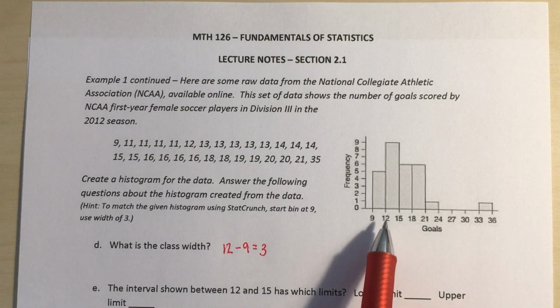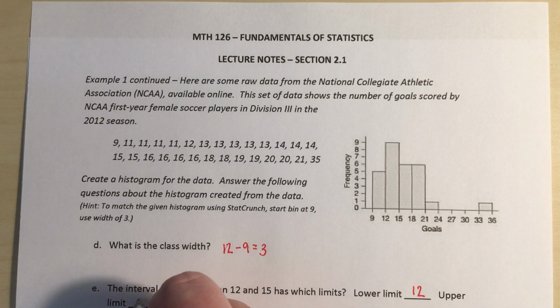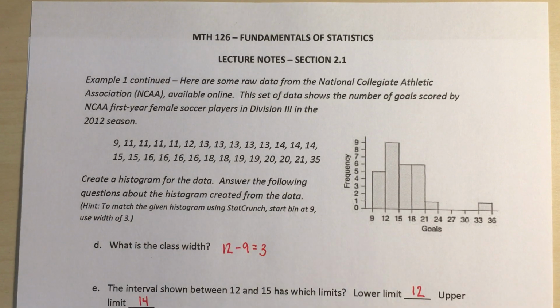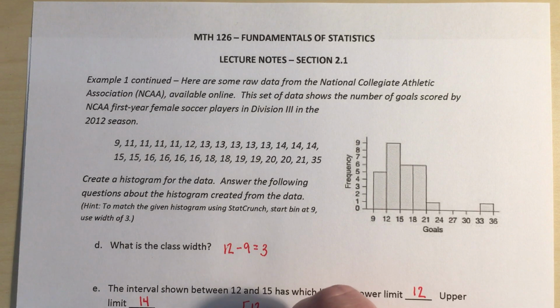Consider the interval shown between 12 and 15. Remember that our lower limit includes the 12. Our upper limit is going to be 14, because this interval is from 12 to 15: the 12 is included, but the 15 is not.